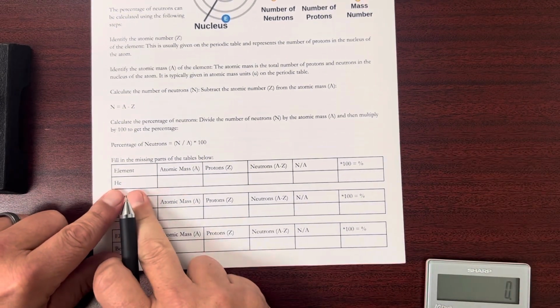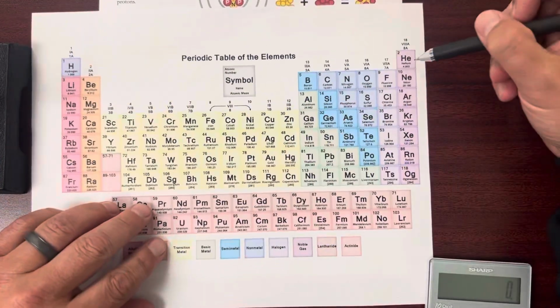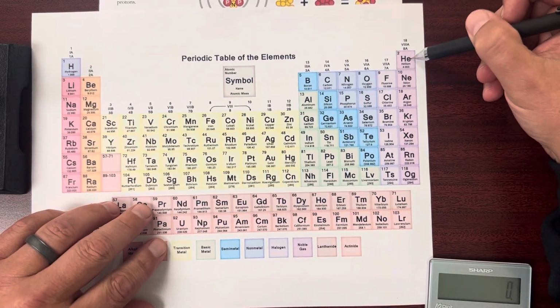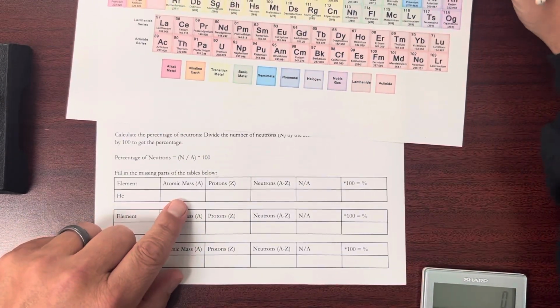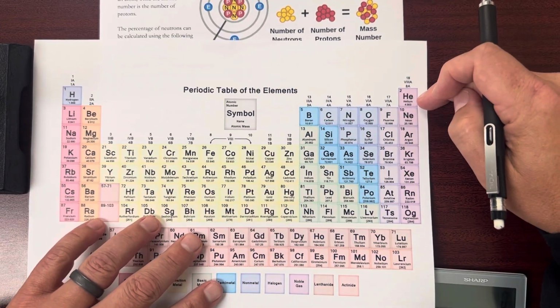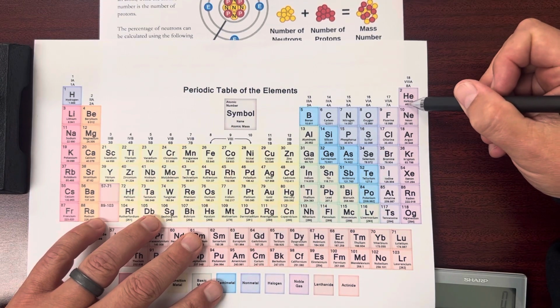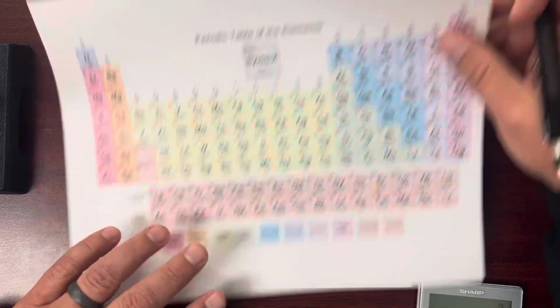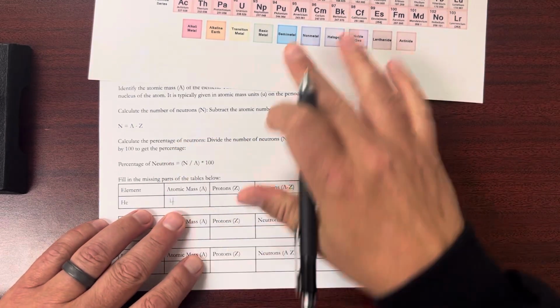So the first element is He, that's helium. Helium is right there. The first thing that we want to fill in is the atomic mass. On our periodic table, the mass is this bottom number in the helium box, but we're going to round it. So instead of 4.003, we're just going to use 4 for these. All the numbers on this worksheet are rounded. So that's the atomic mass.